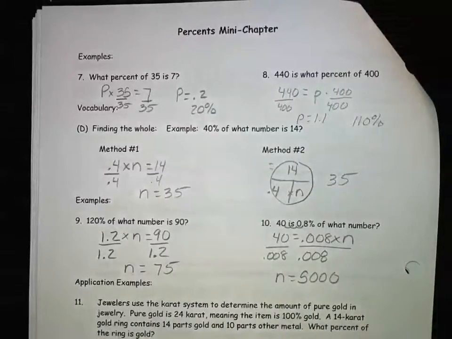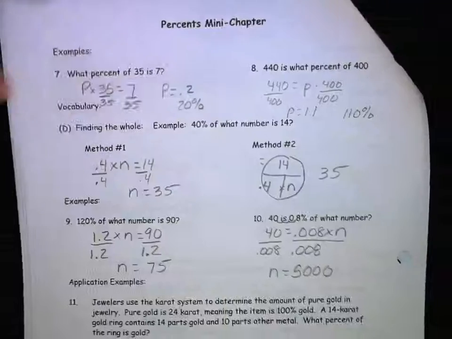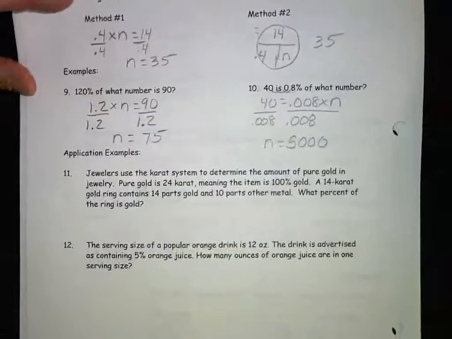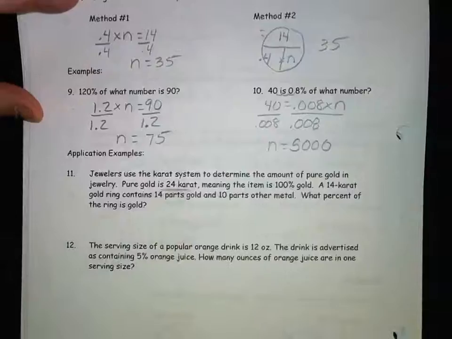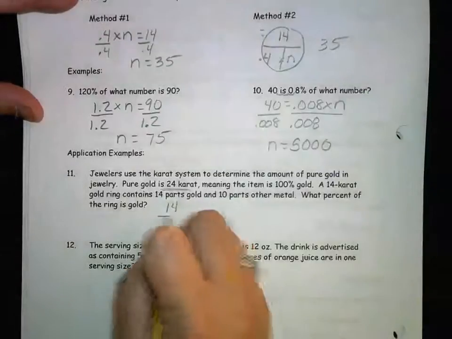Number 11, jewelers use the carat system to determine the amount of pure gold in jewelry. Pure gold is 24 karat, meaning it's all gold. A 14 karat gold ring contains 14 parts gold and 10 parts other metal. What part of the ring is gold?